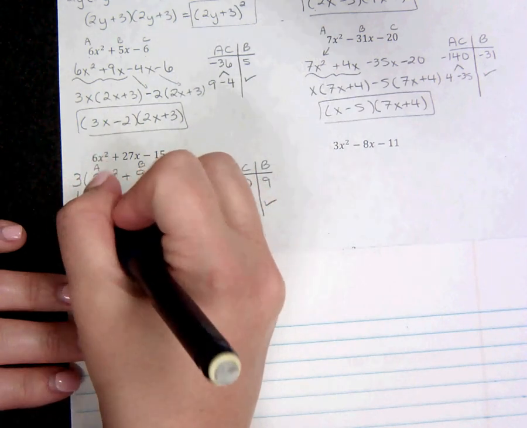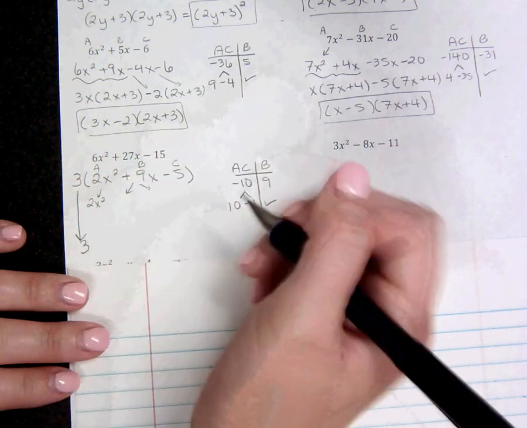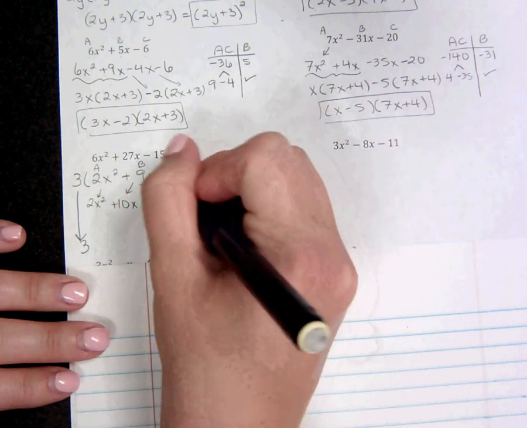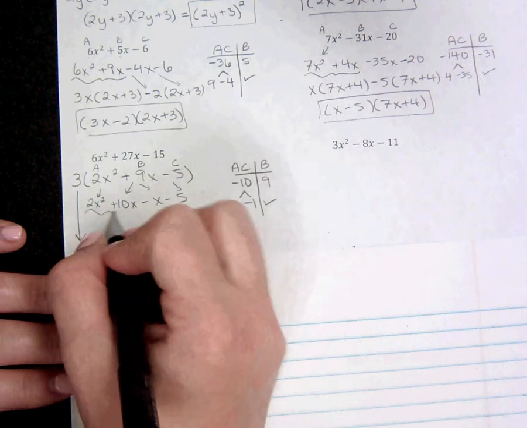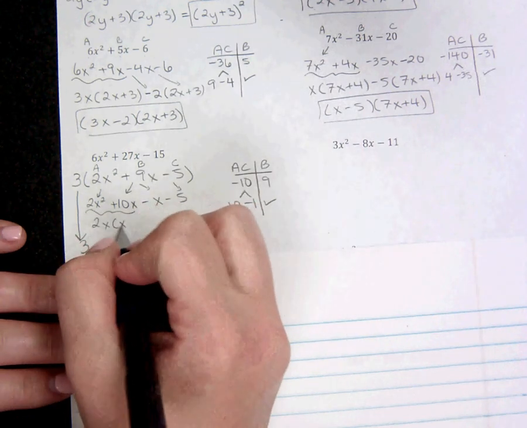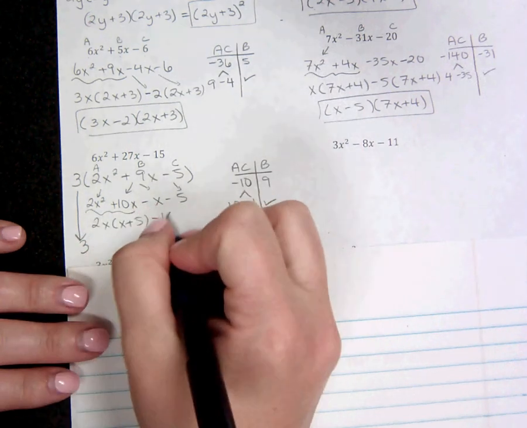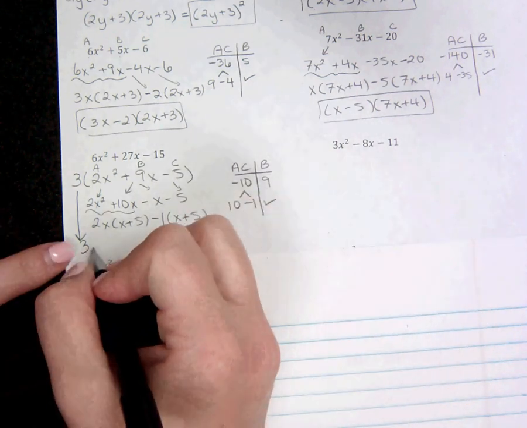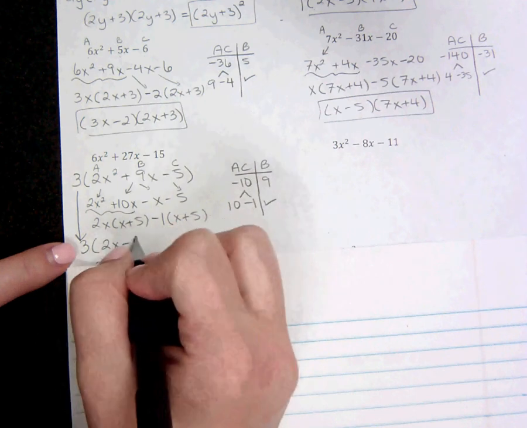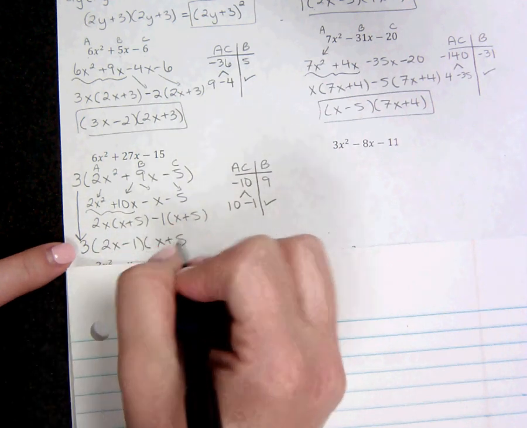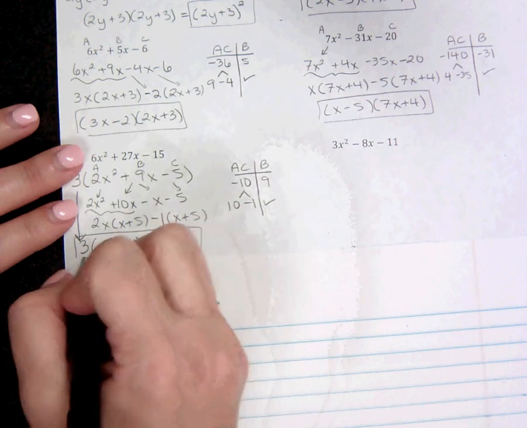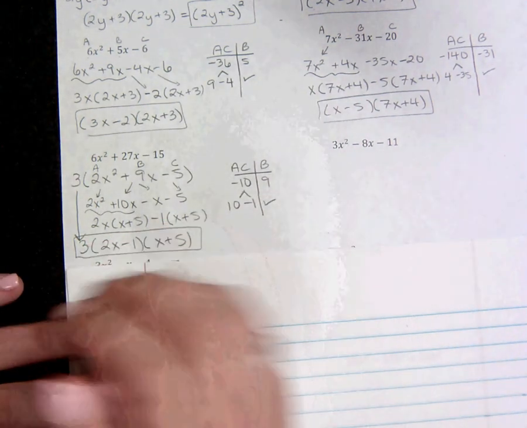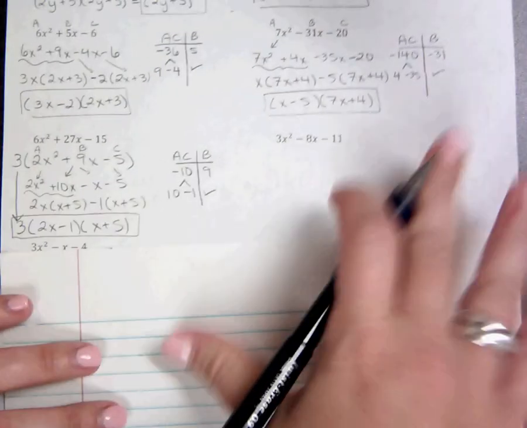So I'm going to have 2x squared. I'm going to split the middle term to positive 10x and minus x. Leave the minus 5. Go ahead and do my grouping. Take out a negative 1 there. And that will give me x plus 5. So the 3 will be out front. And then 2x minus 1 and x plus 5. Don't forget about your GCF out front. It's easily forgotten. So forgetting that will throw off everything, so just be careful.